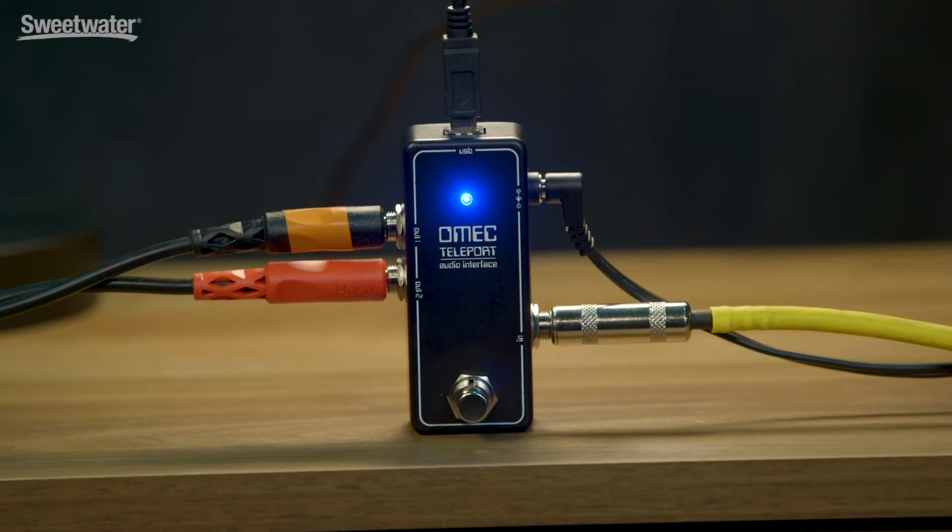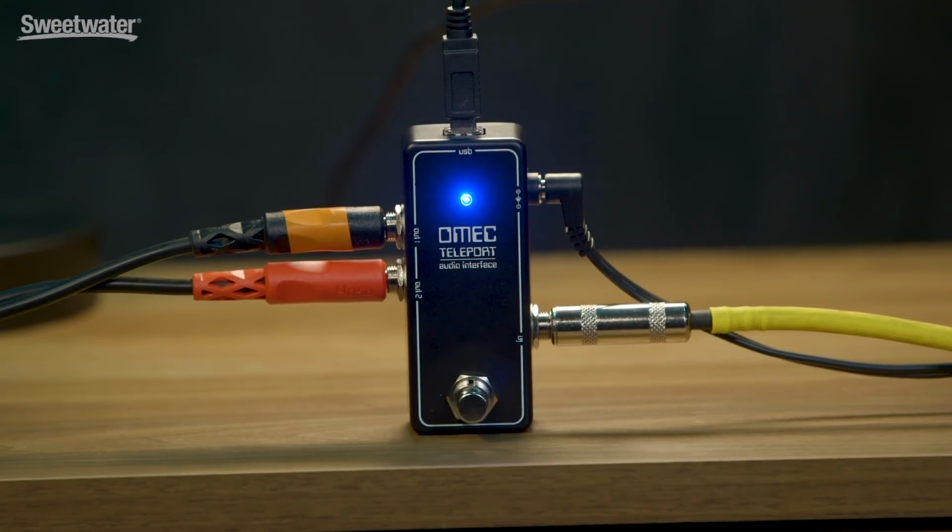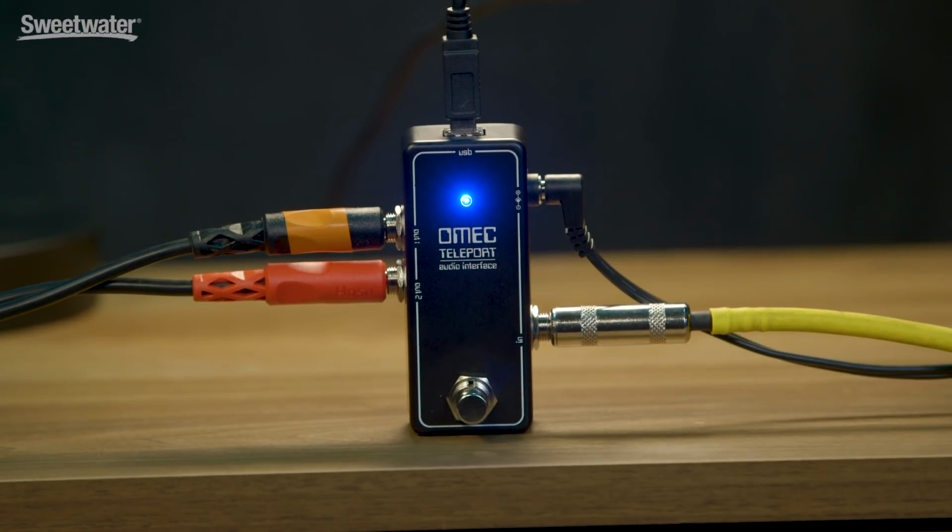We have two outputs, and depending on how you're setting up your app or your DAW, you could use those as stereo outs, or you could use those as two separate outs for feeding two separate chains. The Teleport does require an external power supply. I've got a regular one spot plugged in here to give me 9-volt power. It will not run off bus power, so you do have to have that power supply when you're using it.